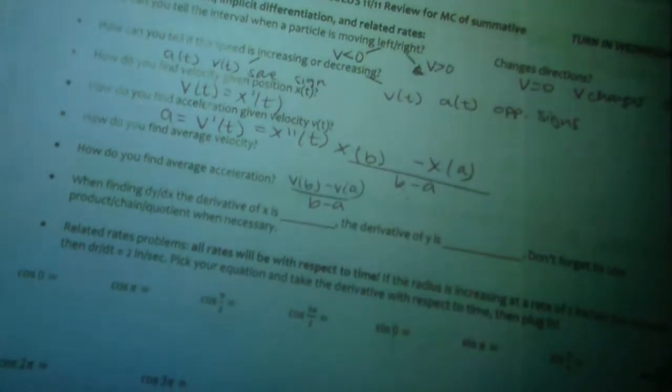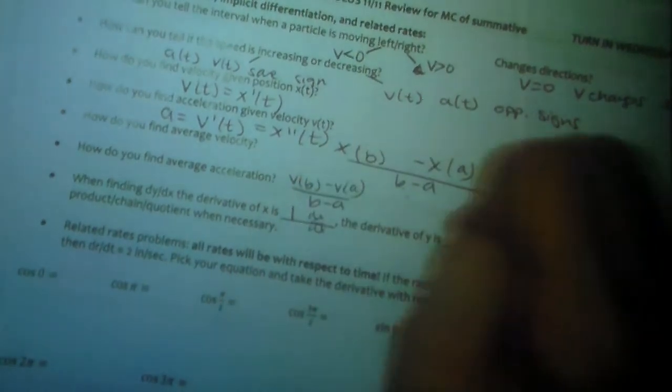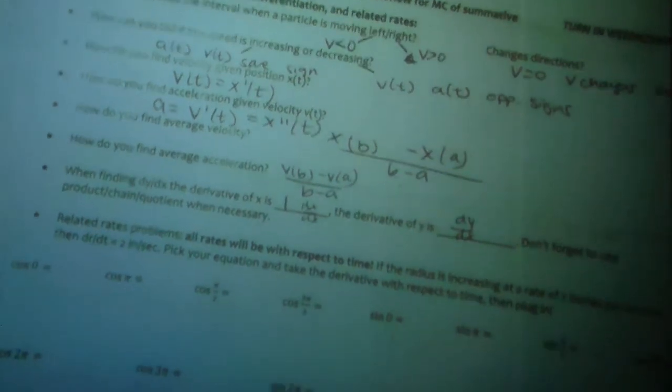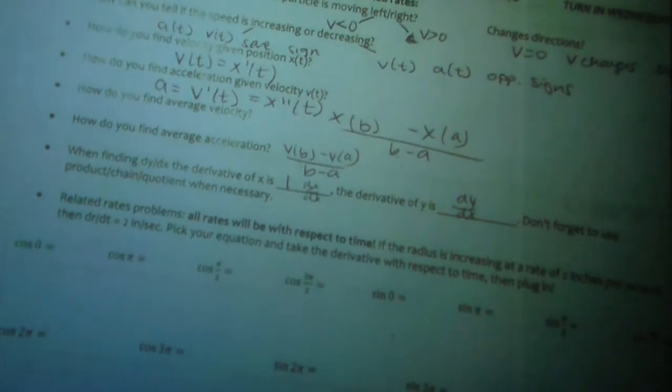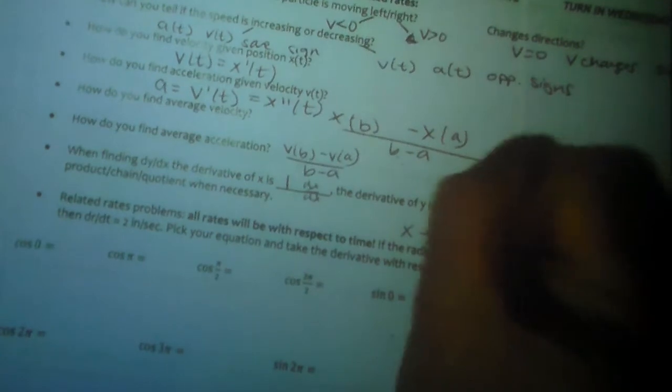When finding dy dx, the derivative of x is just 1, right? You can think of it as dx over dx, which just cancels out, and the derivative of y is dy over dx. And don't forget to use your product, chain, quotient, etc. And then for related rates problems, we take our derivative with respect to time. So if I have x, the derivative of that is not 1, it's dx dt.